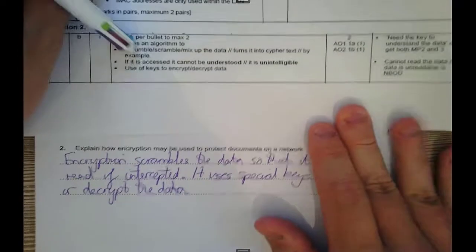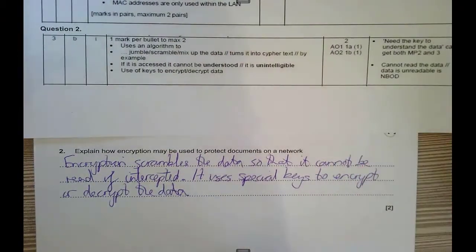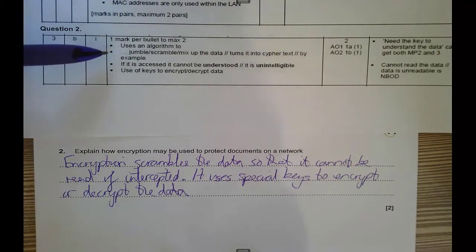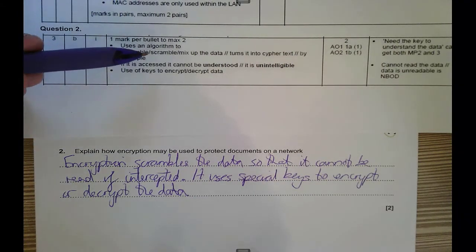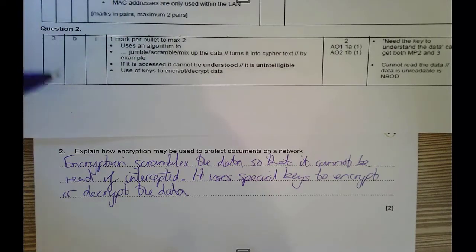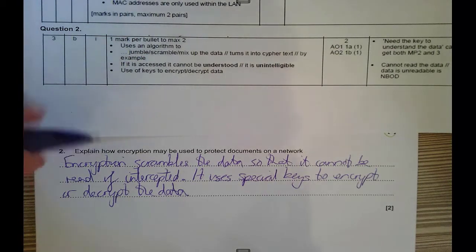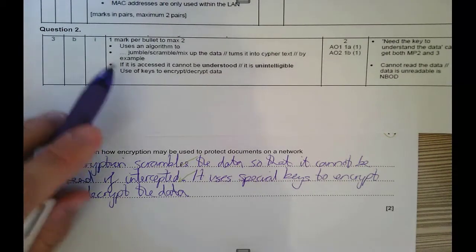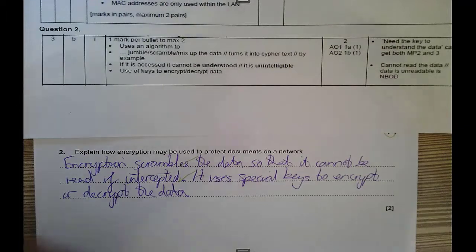And then if I just sort of do it around the other way. So encryption, I had to explain how encryption may be used to protect documents. So I said encryption scrambles the data so that it cannot be read if intercepted. So the second bullet point here is it jumbles, scrambles, mixes up the data. Okay, if it's accessed it cannot be understood. So technically I've hit both of those points for 2 marks there. Okay, but I've also said it uses special keys to encrypt or decrypt the data, which is also a valid mark point. You could have also mentioned it uses an algorithm to do this, and that would have got you a mark as well. Either way, mine is worth 2 marks.